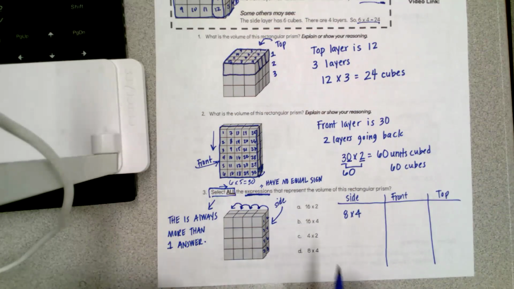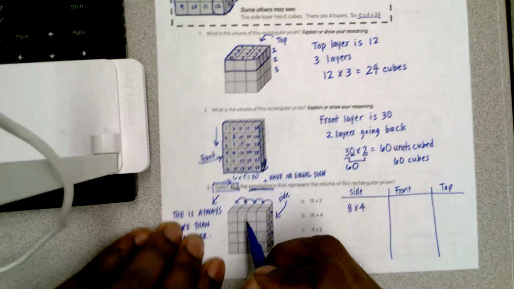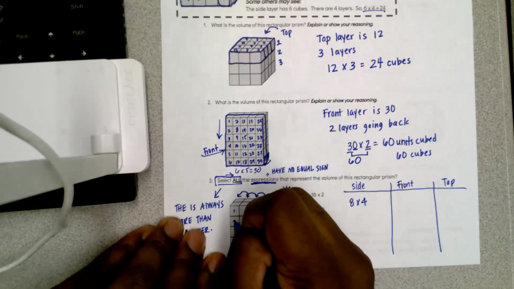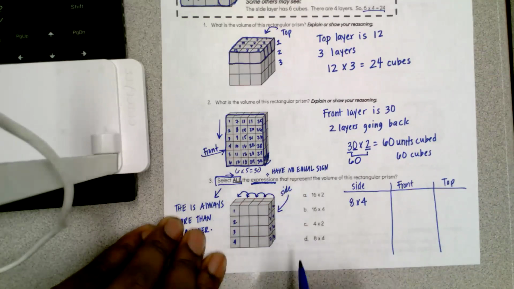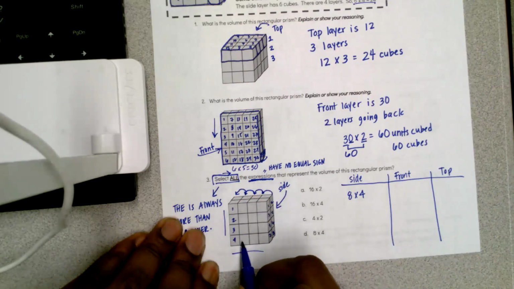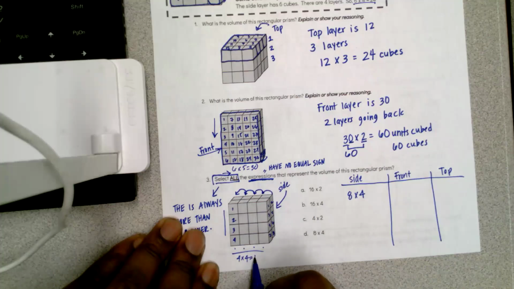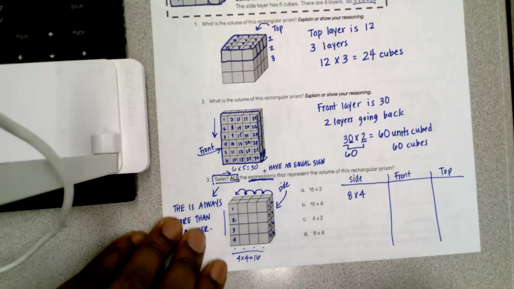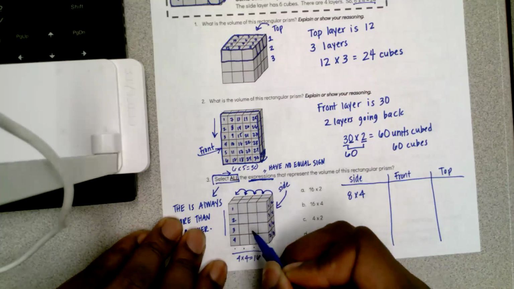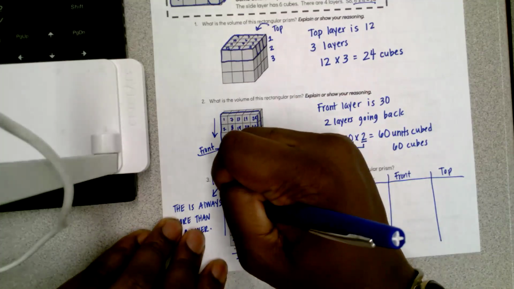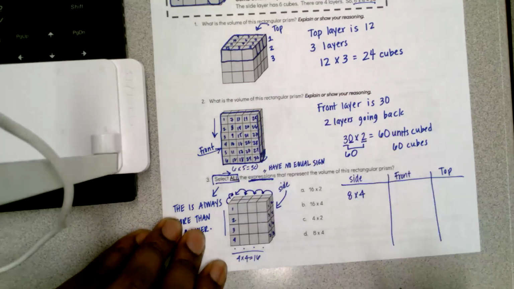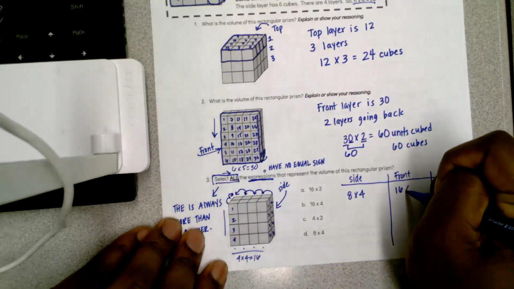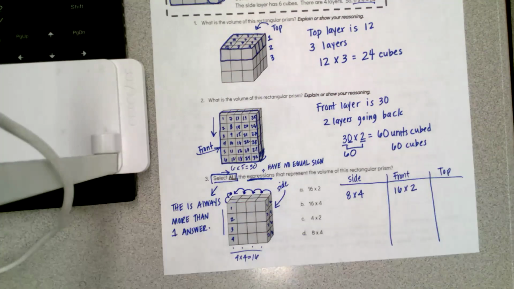Now we did the side layer. Now let's look at the front layer. We want to count it. 1, 2, 3, 4. And we learned that we can multiply down and across. And that's 1, 2, 3, 4. And 4 times 4 is 16. So the front layer is 16. And how many layers back does it go? 1, 2. It goes 2 layers back. So that's 16 times 2. Is there an expression that represents 16 times 2 in the answer? If there is, go ahead and circle it.